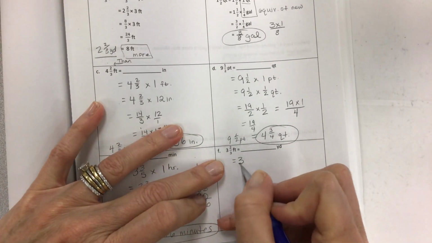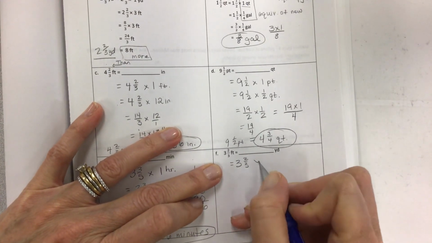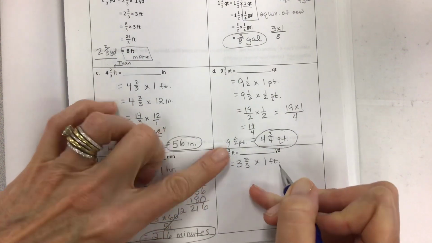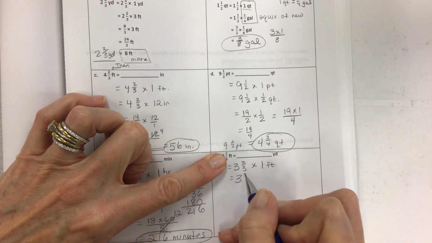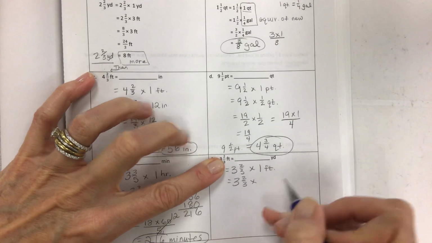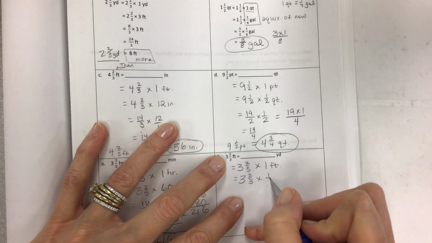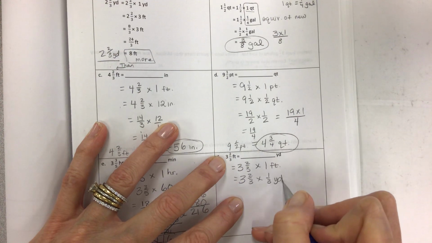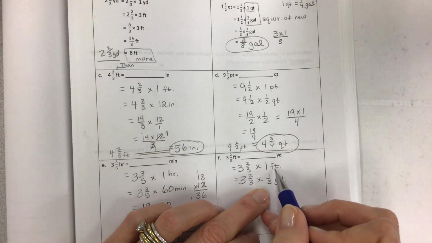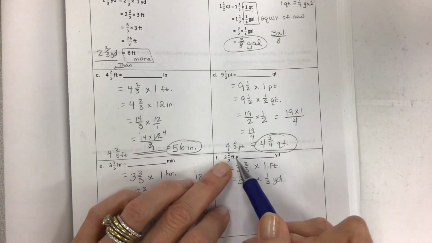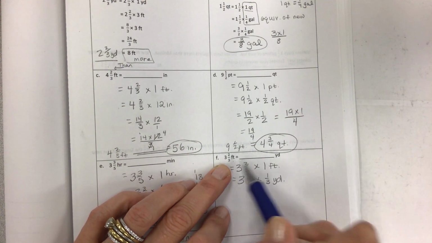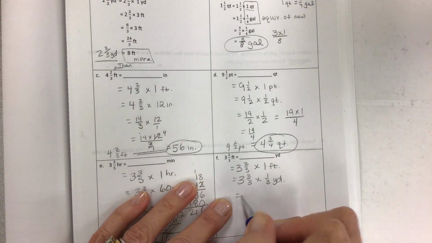3 2/3 times 1 of the old unit. 3 2/3 times the equivalent of the new. Now 1 foot is only 1/3 of a yard because there are 3 feet in a yard, so we're not even making up 1. So feet to yards, smaller unit, larger unit.